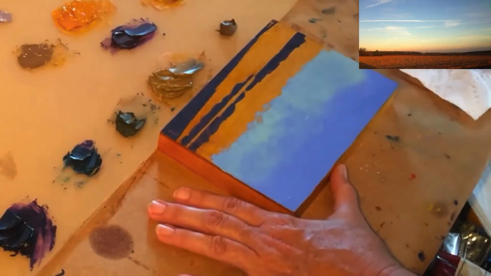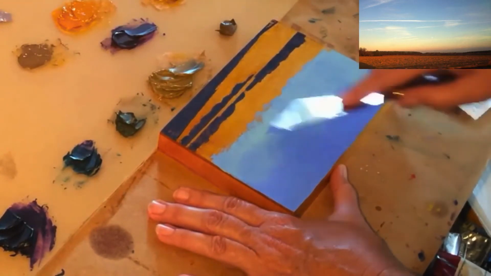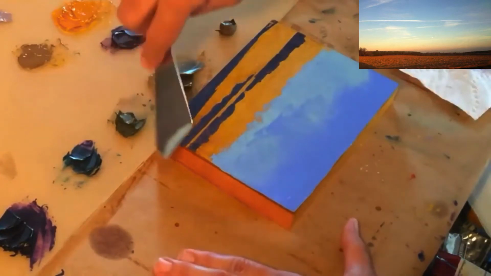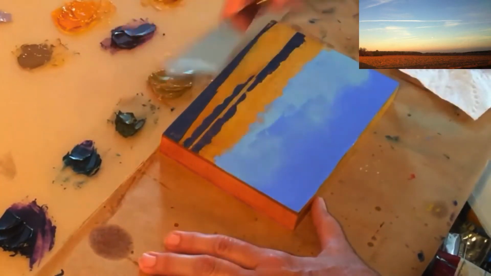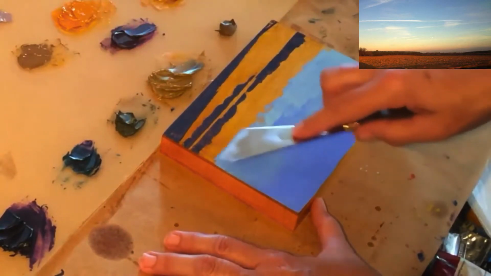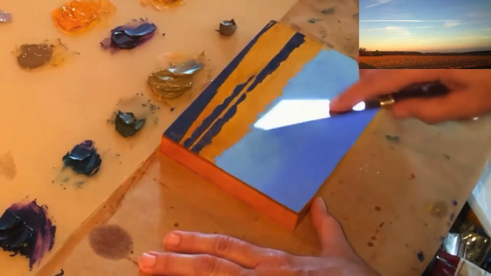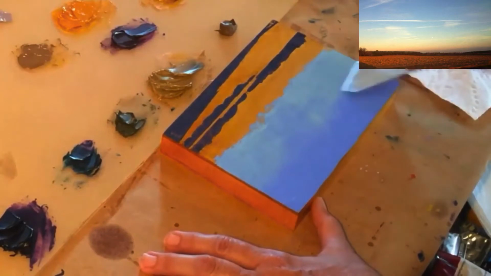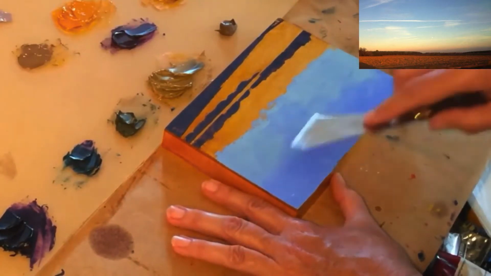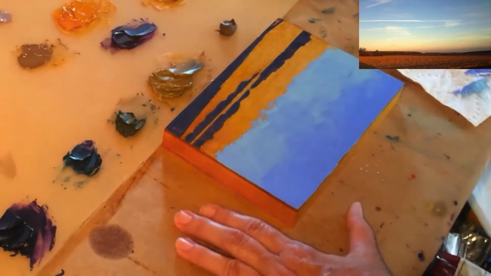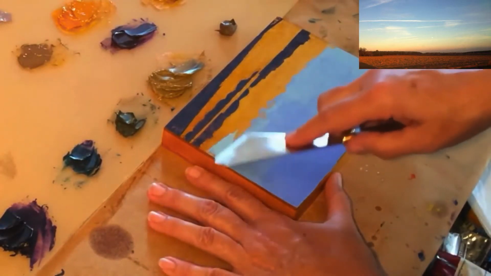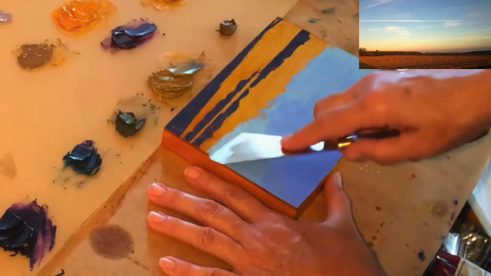So you see me moving paint off of the edge. If paint runs over the edge and you don't want to get it on your hands, just scrape it off with the knife. Always remember to wipe that palette knife off on the paper towel as you go so that you don't end up with a hot mess. And putting some more of that light blue back in towards the bottom where it's not going to be as mixed with the ultramarine blue.